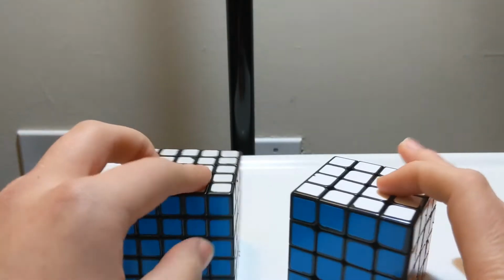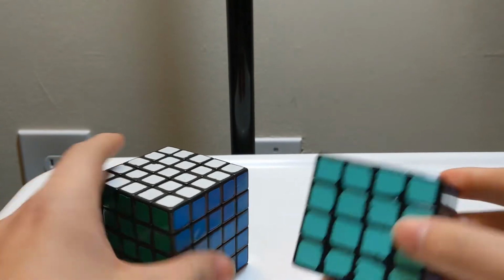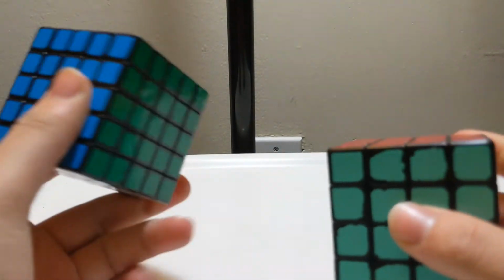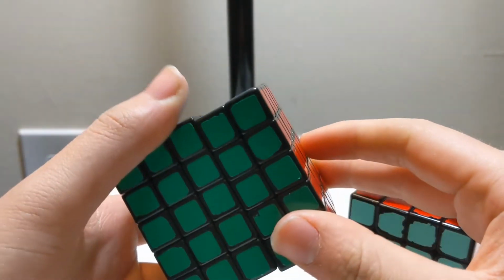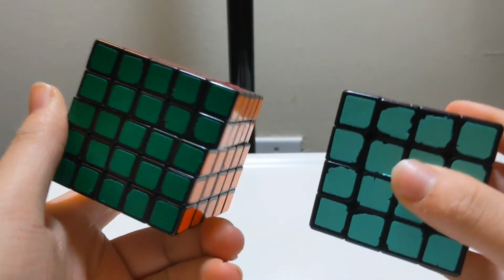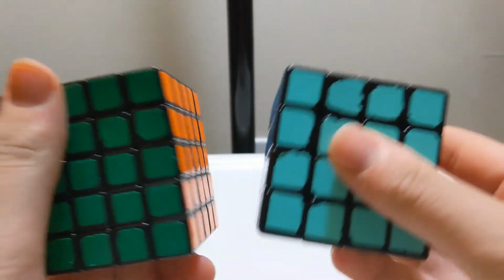So that about does it for this video. This was part 4, the last layer, and after this you should be able to solve the entire cube using Skyscraper method. The next video will be on tips and tricks to get faster.